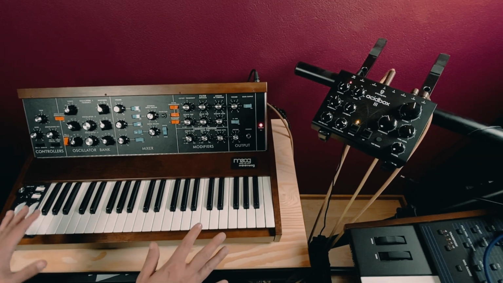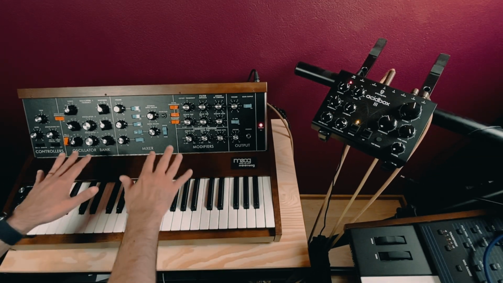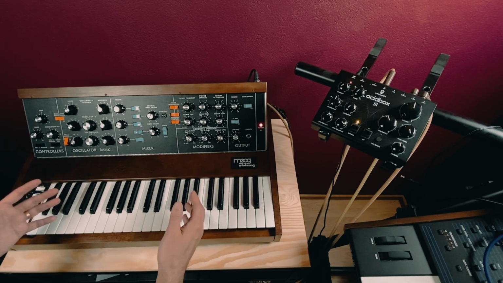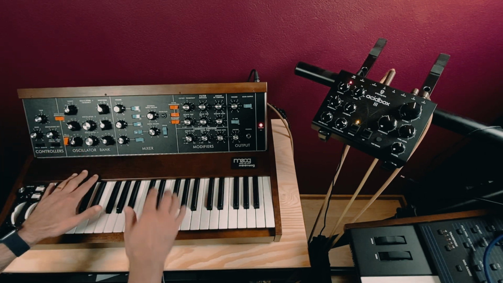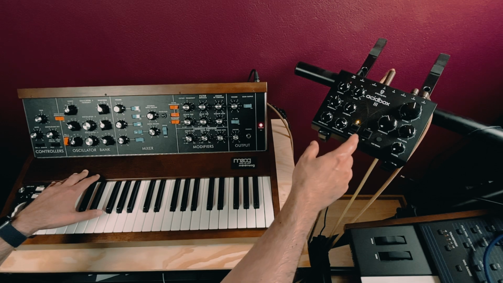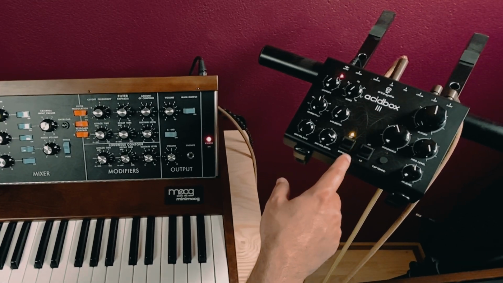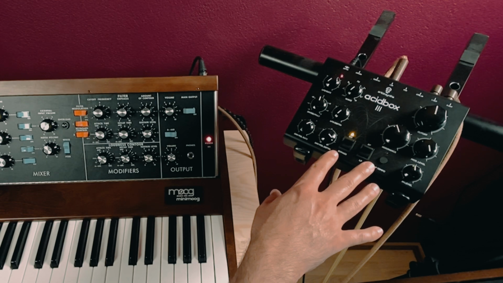First I want to show you a little bit of my setup here. So I'm using the Mini Moog to create the wah effect sound, and of course that's where my sound sources are, but I'm running all of these through an external effect unit, the Erica Synths Acid Box 3, and this is functioning as my external filter unit.